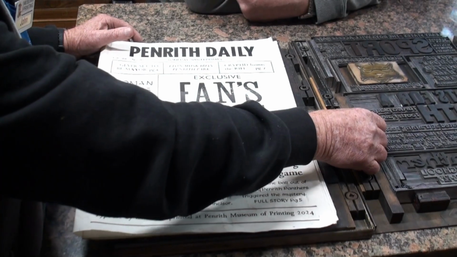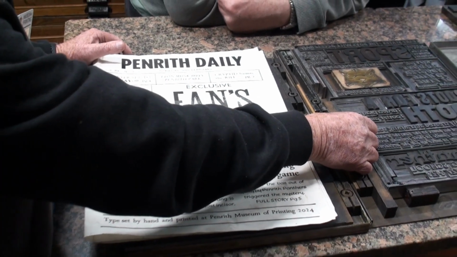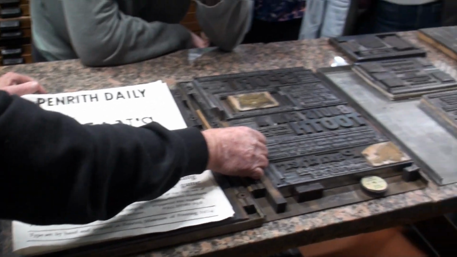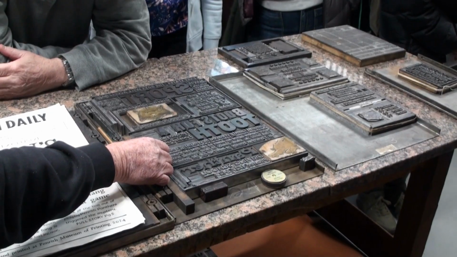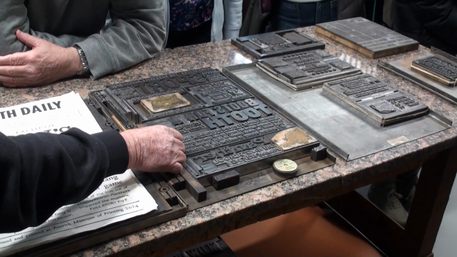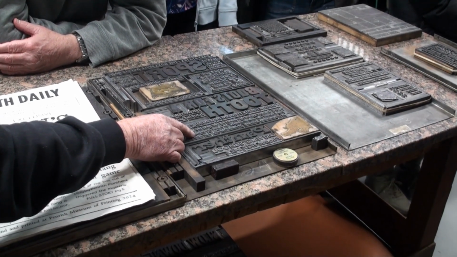And the story that John was talking about was the theme for the Lewis Gallery show, which was spot the difference. You had to see what was truth and what was not. And the heading says Elon Musk buys Penrith Park, and they've got fans, fang, forms.